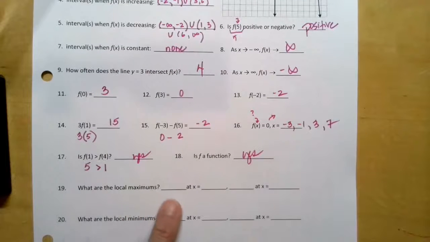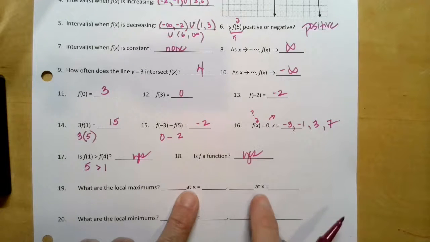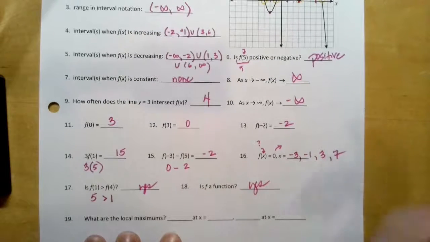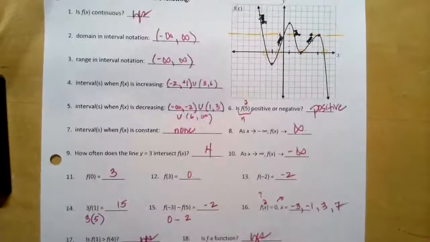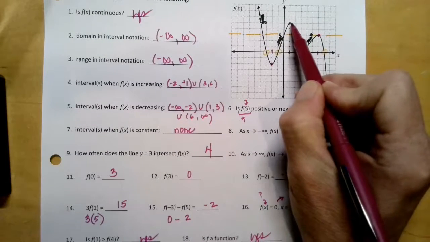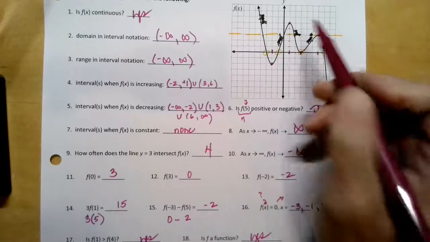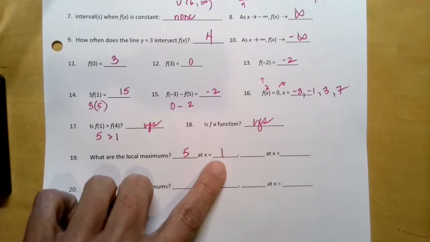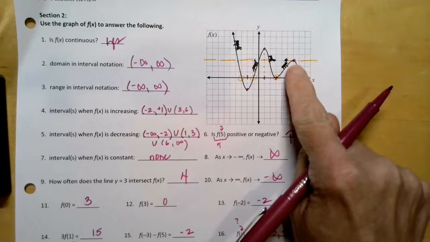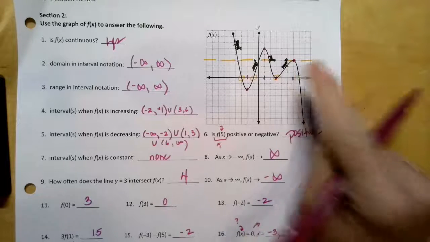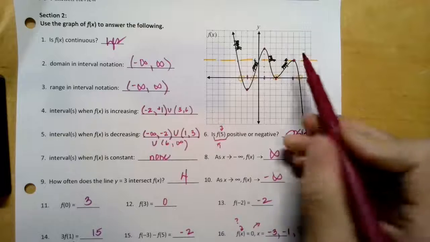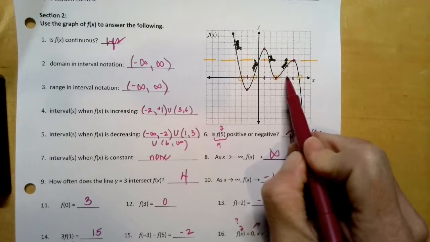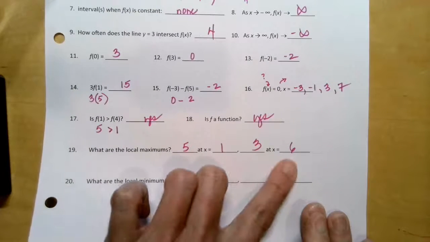Now here come the local minimums and maximums at x is equal to each of these values. So my local maximum is going to be, here's this high point here, 1, 2, 3, 4, 5, and that happens when x has an input value of 1. Here's my next local maximum, and that's going to be at 3 when x has an input value of 1, 2, 3, 4, 5, 6. So you can see what that looks like on my paper.